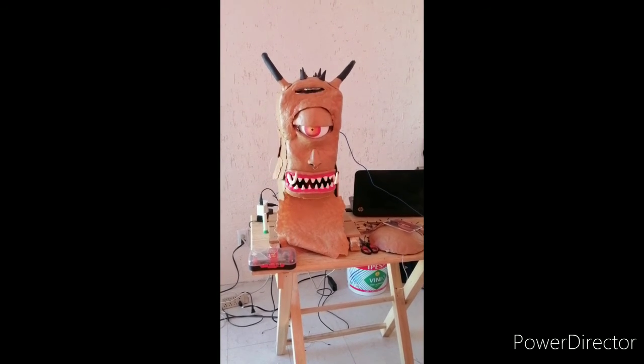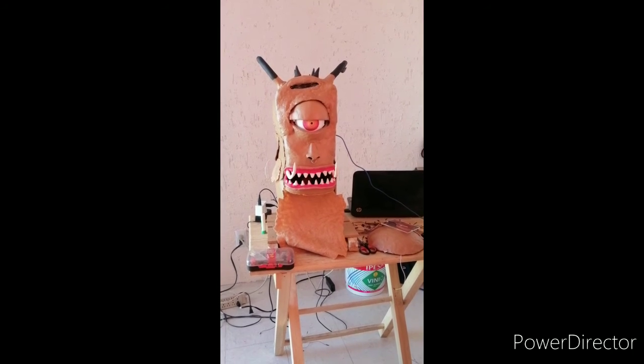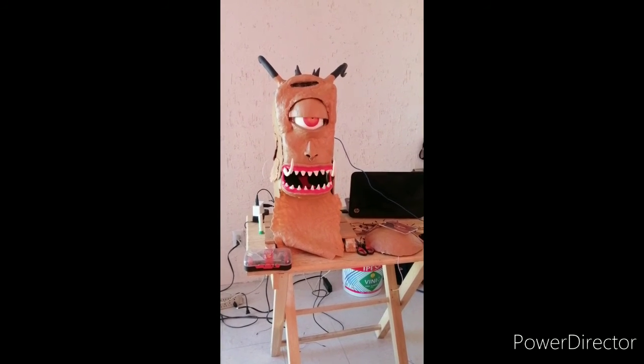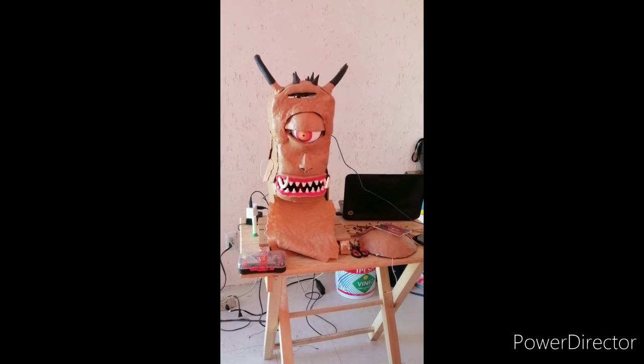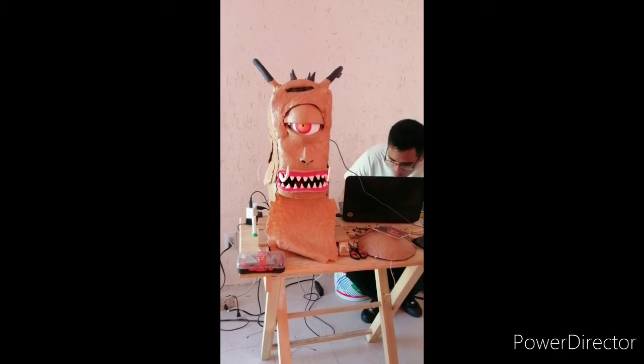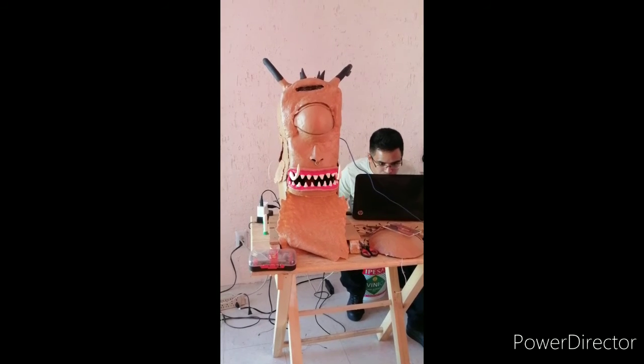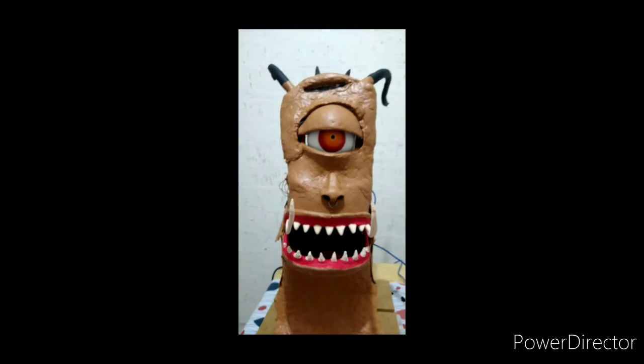For the intermediate or middle part, we have only one movement, which is the jaw. This generates a simple movement, up and down, which opens and closes the mouth, and gives a touch of personality to the cyclops.